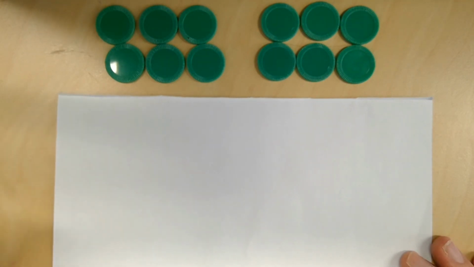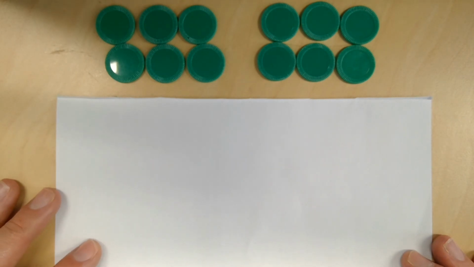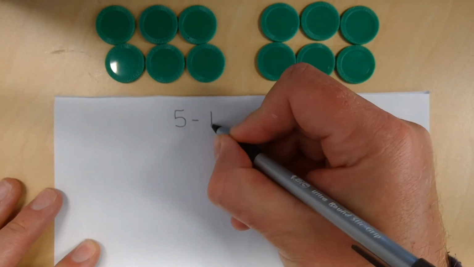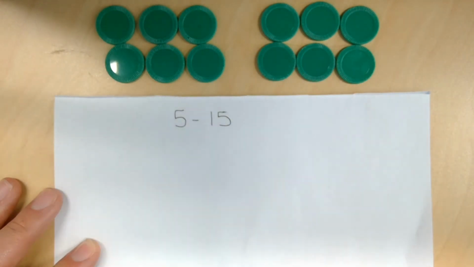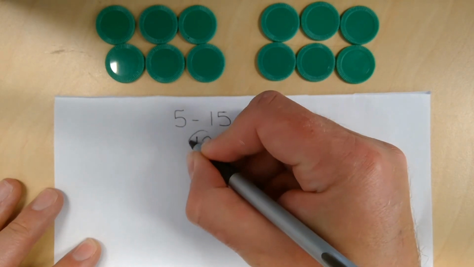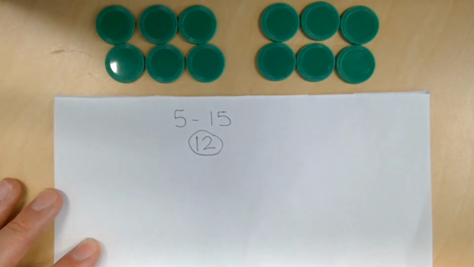Hi everybody, this time we're looking at the sums for addition activity. You're going to choose a number between 5 and 15 and you're going to see how many sums you can do to make that number. Today I've chosen the number 12. It's one of my favourites. I've already got 12 counters here. You could use anything from your backyard or house to help you instead.